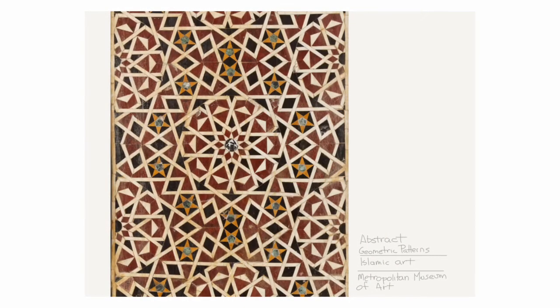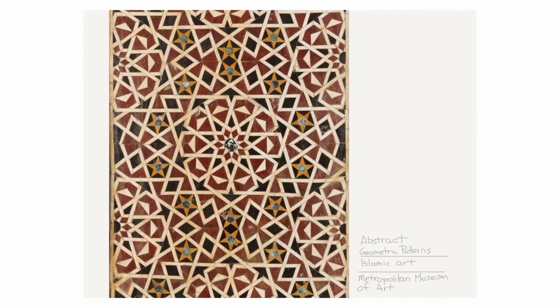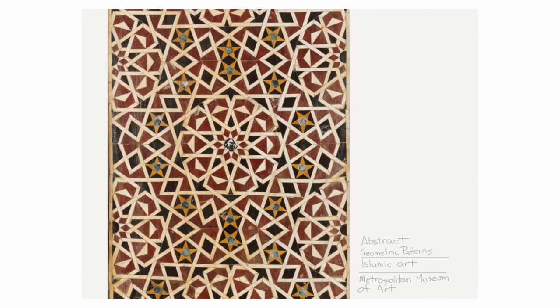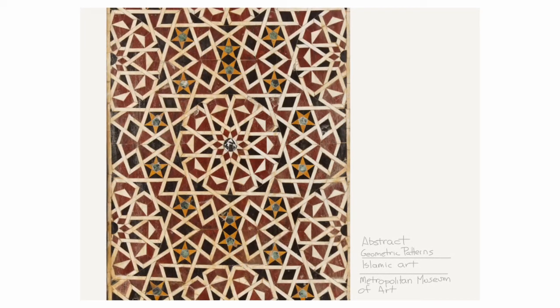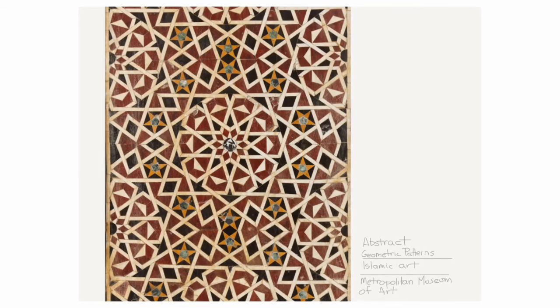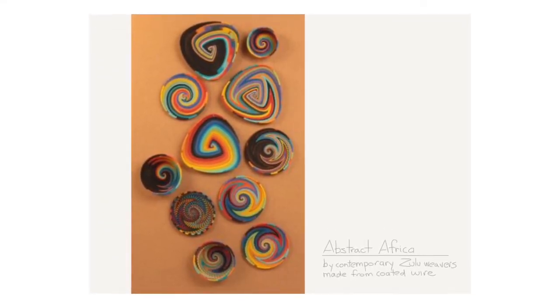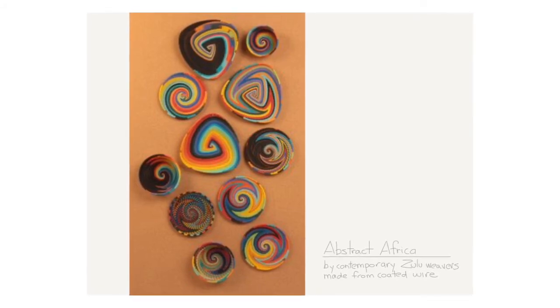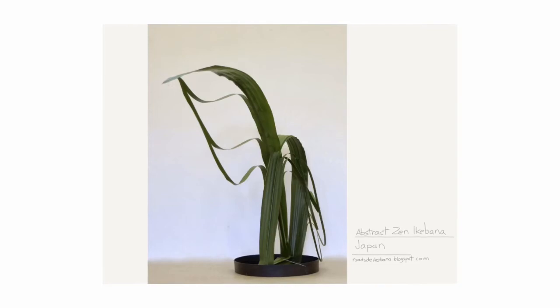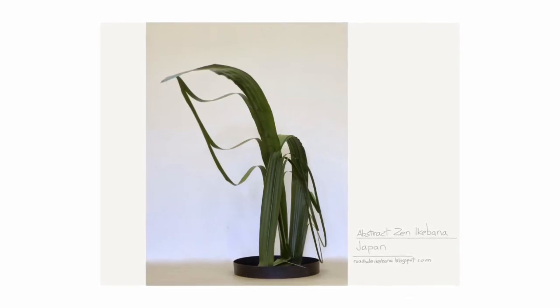And abstraction has been around the world for centuries. It's not all about modern art. This is an abstract pattern very common in Islamic art. And here's an African abstraction. And this is an abstract version of Ikebana, the art of Japanese flower arranging. This arrangement also has curvilinear shapes.